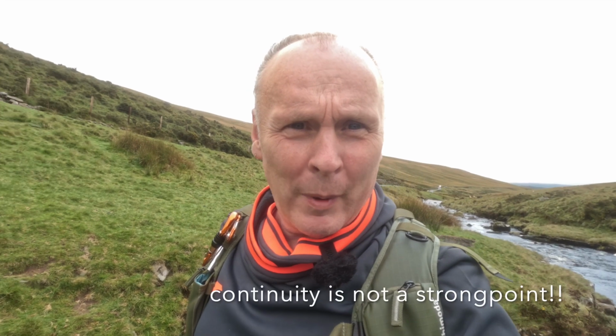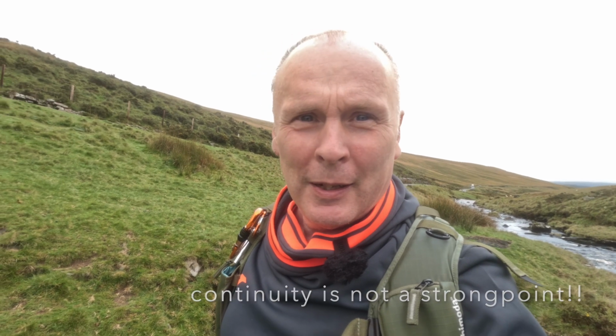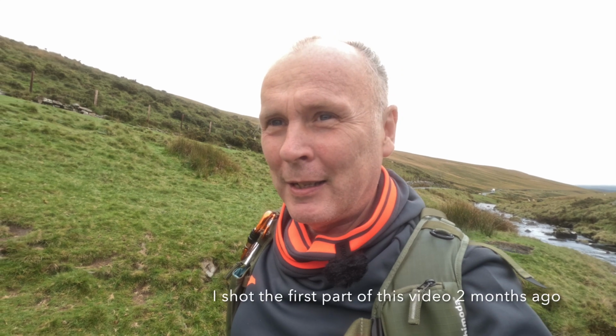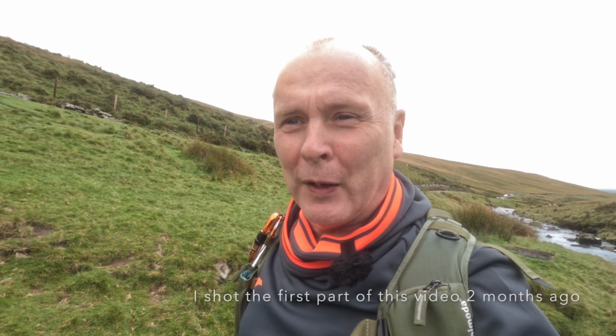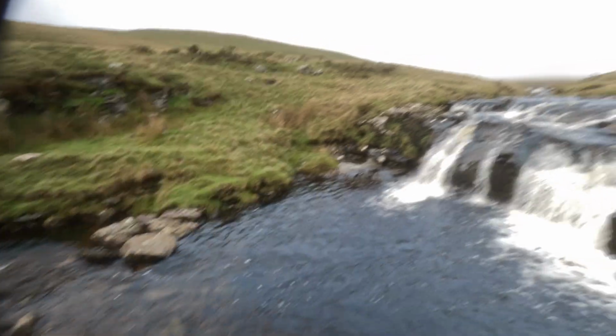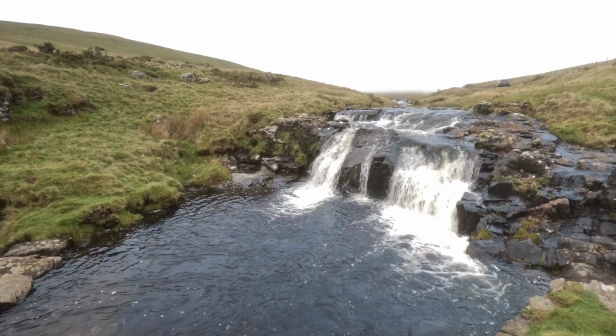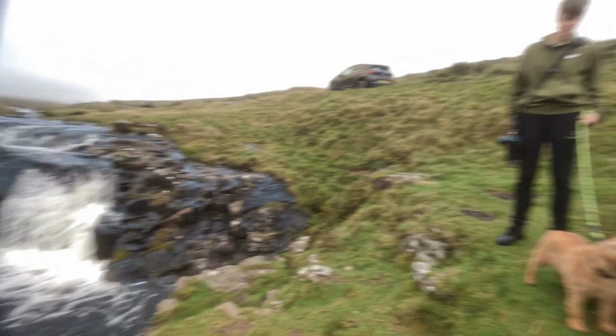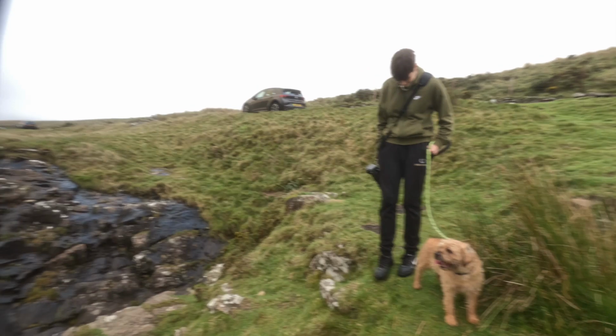Right then, where better to come and test a one-stop filter versus extended low ISO than a fast-moving, I'll turn you around, a fast-moving cascade of water. What do you two think? There we are. That's what they think of it.